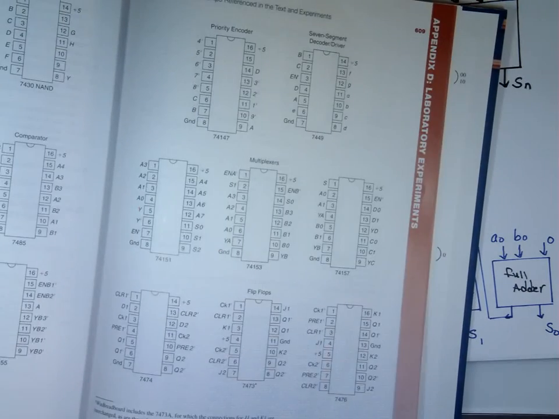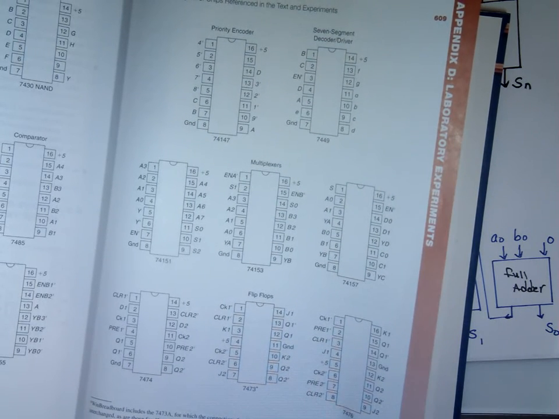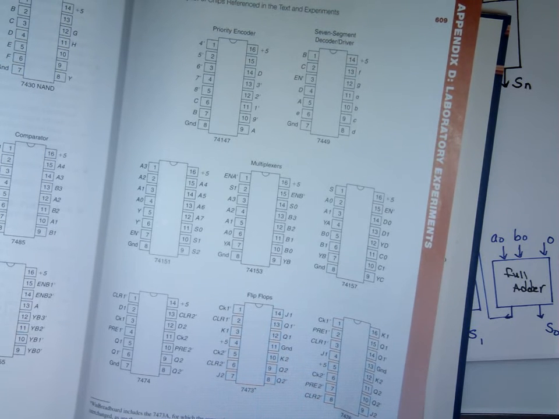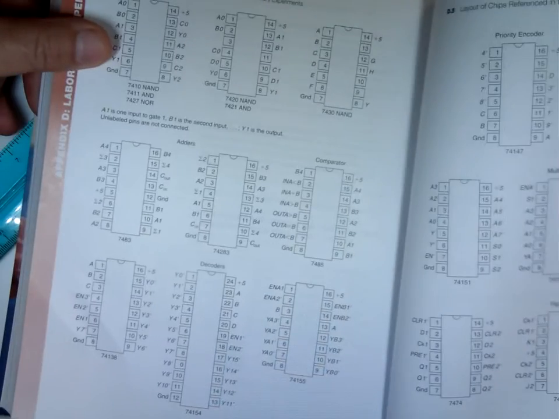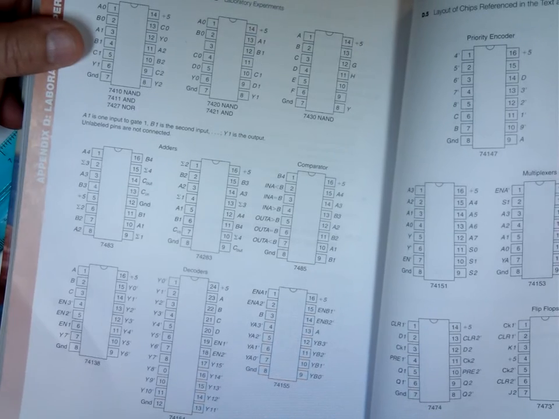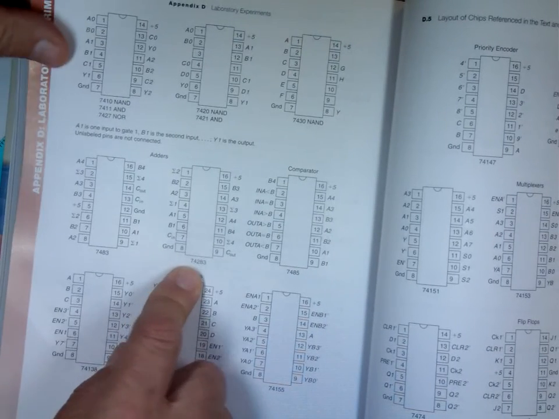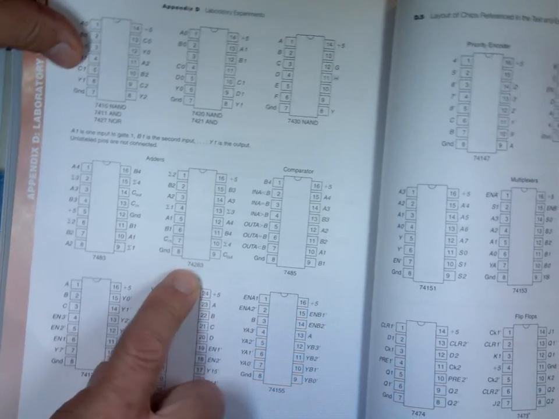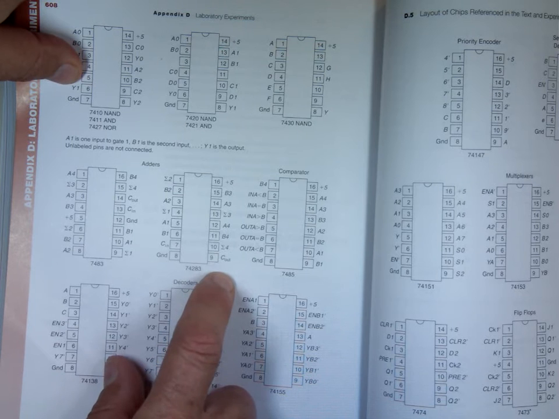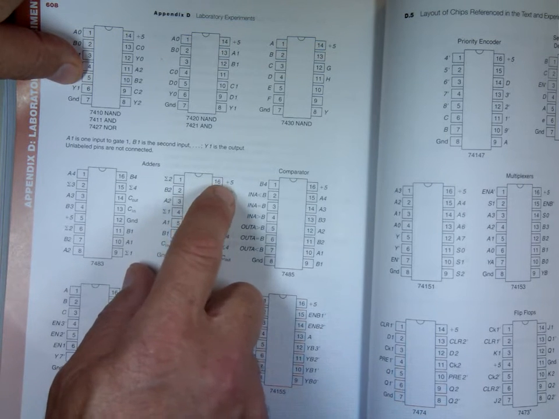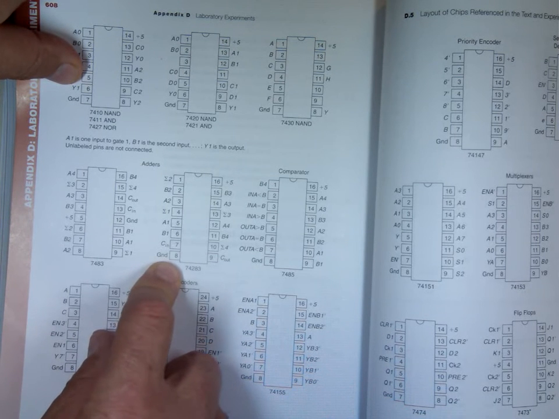These are AND, OR gates, NOR gates. 7474, nope. 7-segment LED, multiplexer, flip-flop. There's adders. Notice this is actually a 4-bit adder right here. Can everyone see it? First, for that chip to work, you have to make sure you attach this to 5 volts. You got to make sure you attach this to ground. That's the first thing you do.